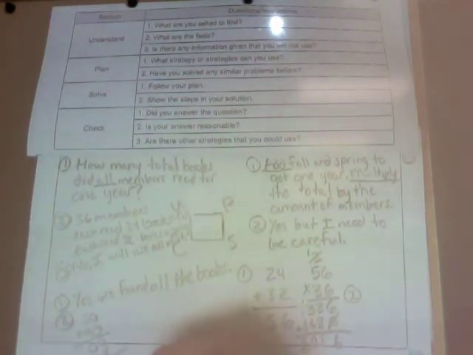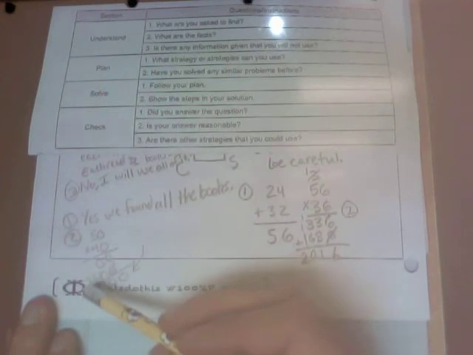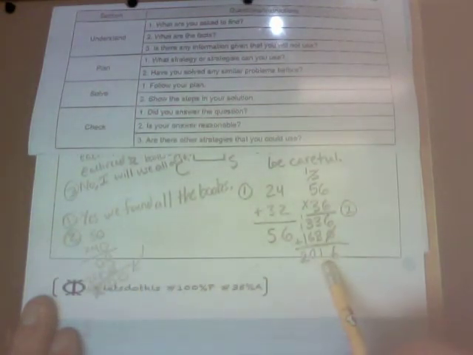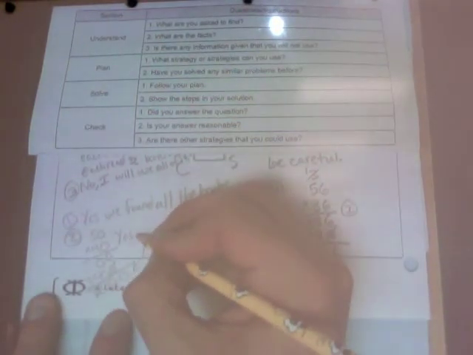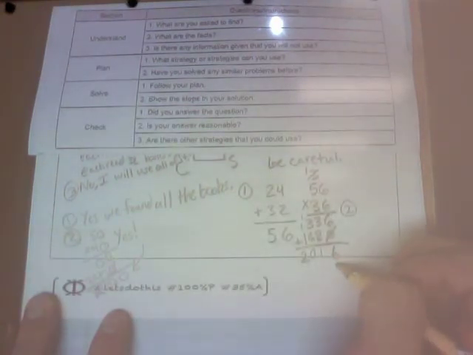If I add these up, that number right there is 2,000. So 50 times 40 is 2,000. And 2,000 is very close to 2016. So yes. I'm just going to put yes next to it. Exclamation point. I know that's reasonable because it's very, very close to 2016.